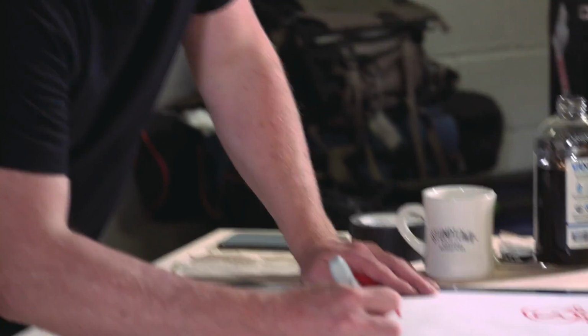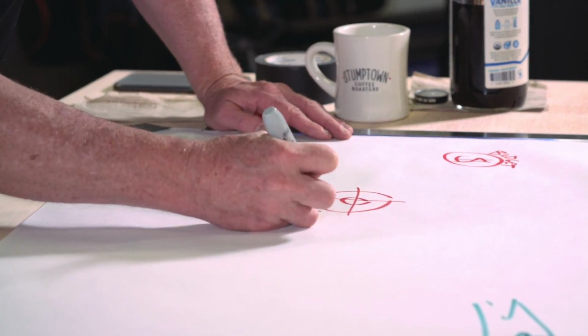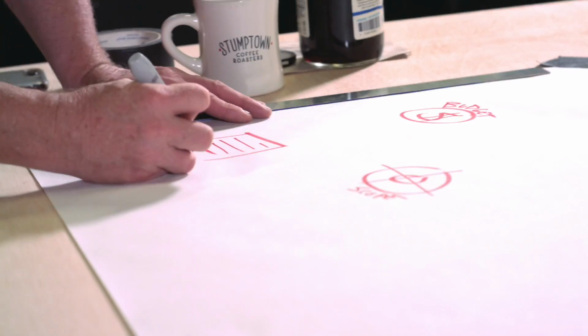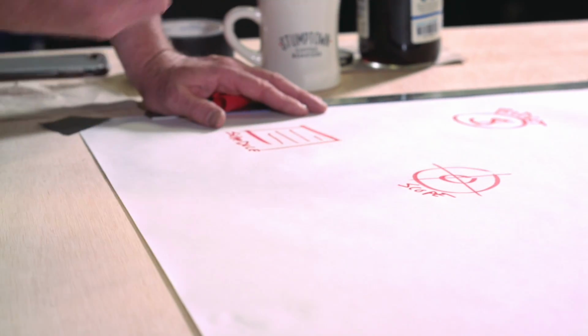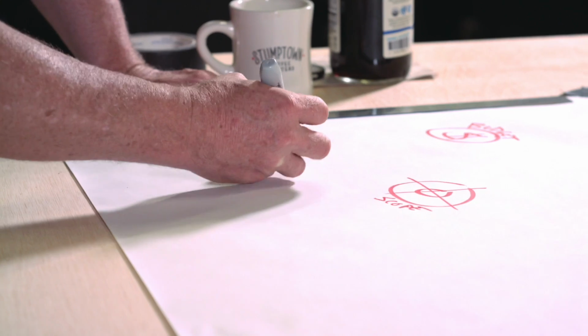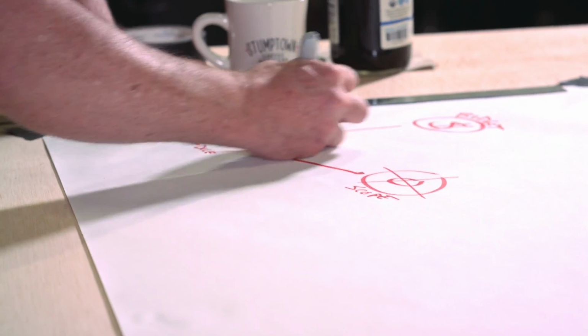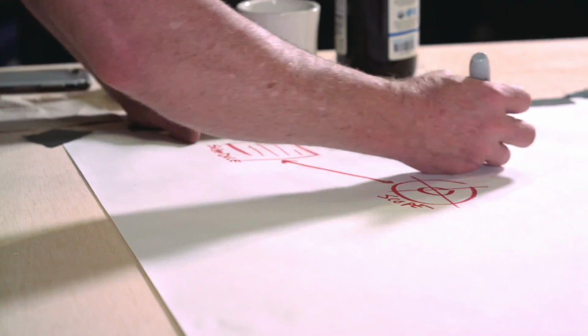I'll put scope here. And here I'll put schedule. Anytime we start a project, it's super critical that all of these areas have complete alignment with one another.